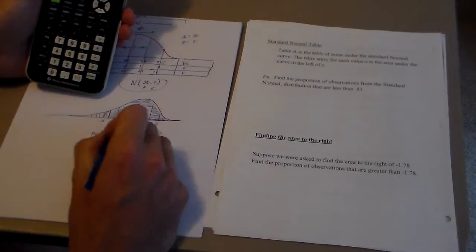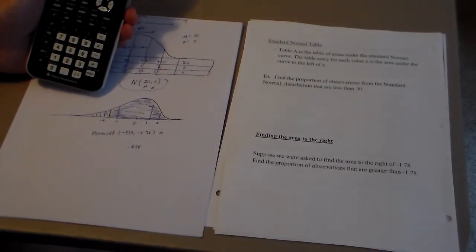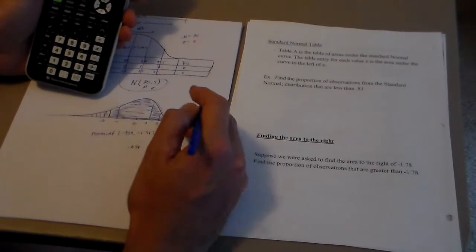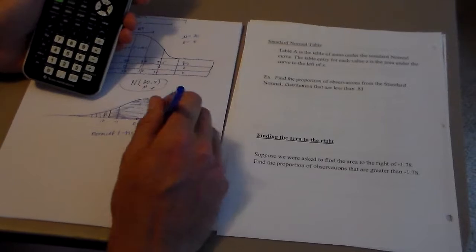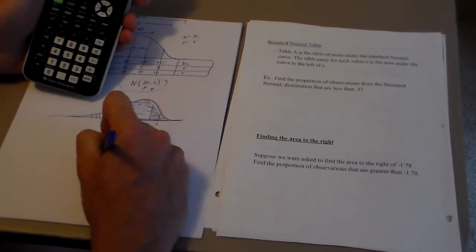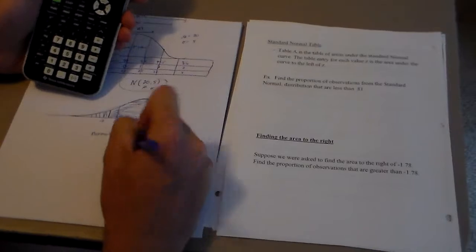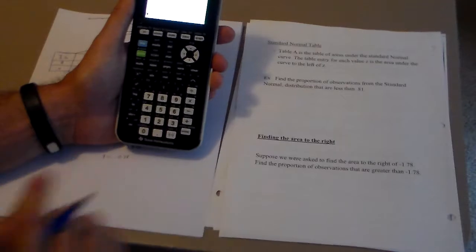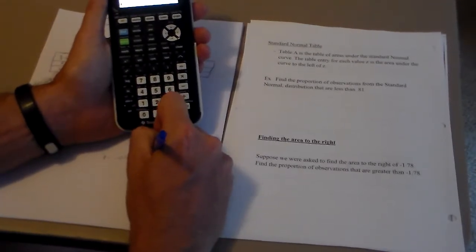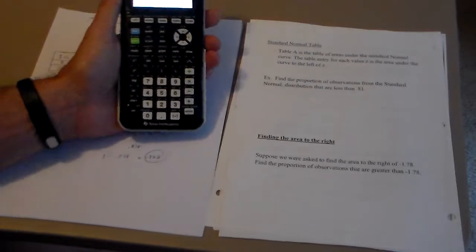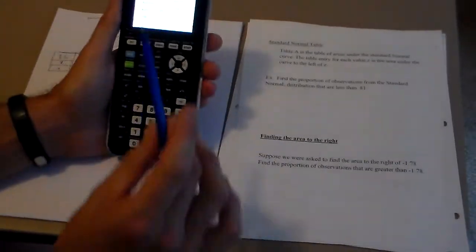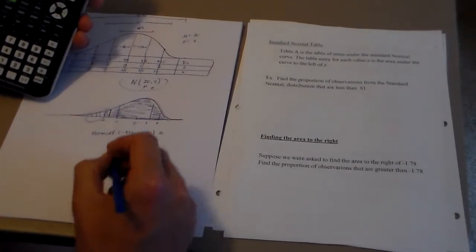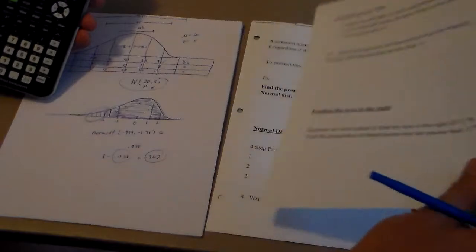It asked for this. And so the way that I find that, we know that the area under this normal model is equal to 1. So if I want to find the area to the right, I would do 1 minus 0.038. Some of you guys probably already figured that out. 1 minus 0.038, and I get 0.962. So the answer to that problem is 0.962. So if you're finding the area to the right, you use your calculator, you find out what the area to the left is, and then whatever that area is, you subtract from 1.